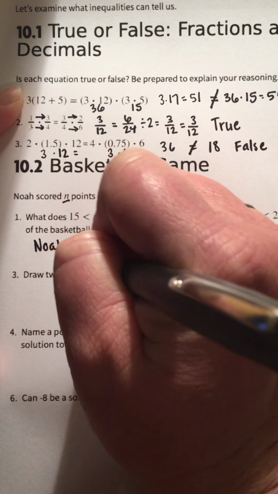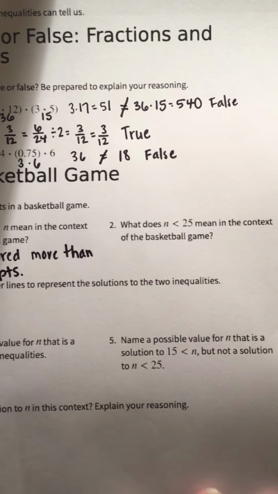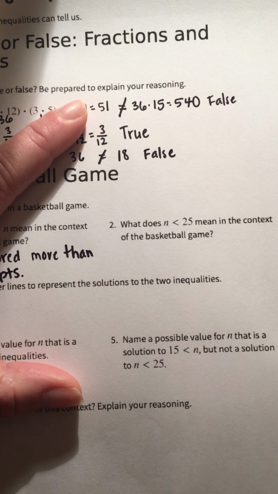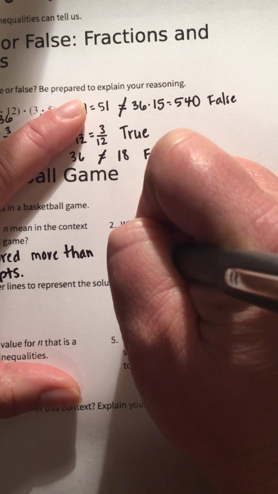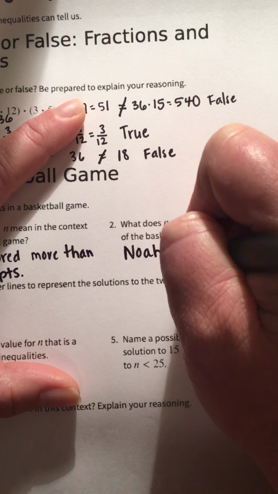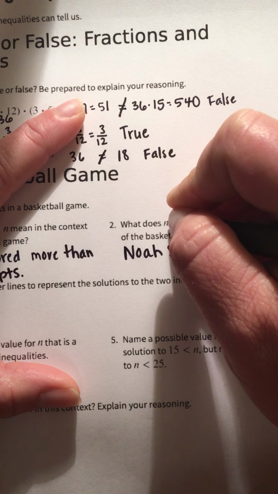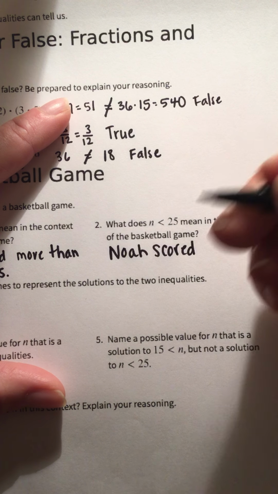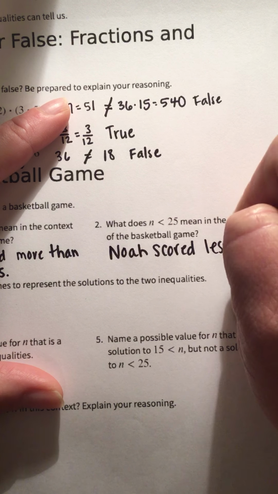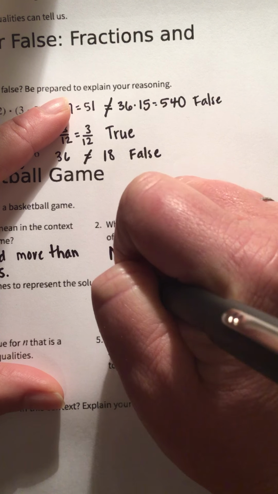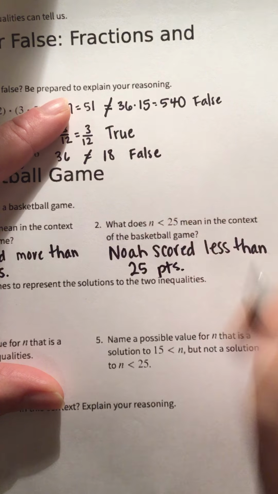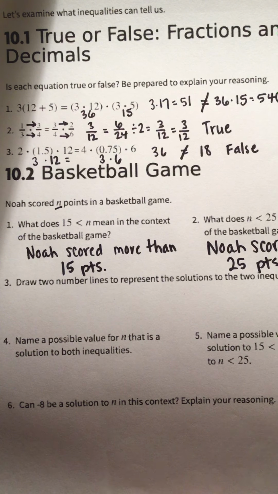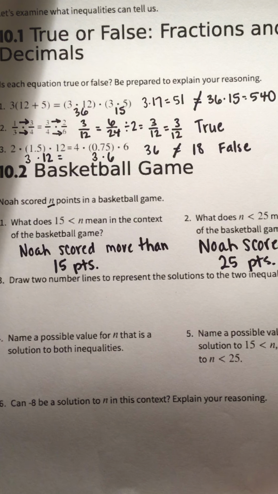15 points. Okay, number 2 says, what does N is less than 25 mean in the context of the basketball game? So this one we would say Noah scored, since N is less than 25, we know that he couldn't have scored more than 25 points. So Noah scored less than 25 points.